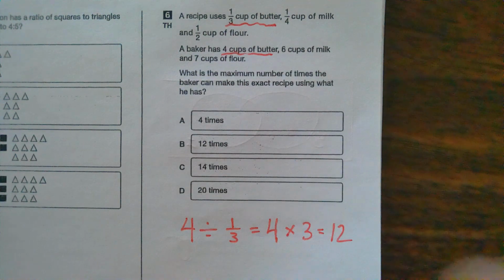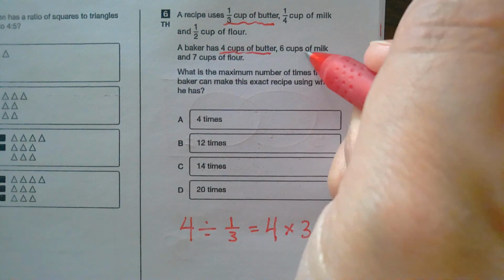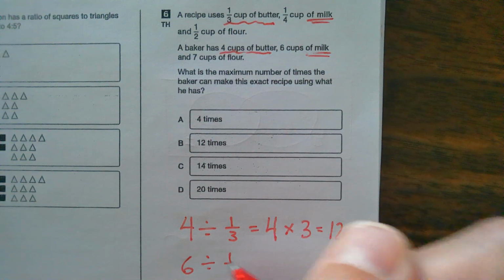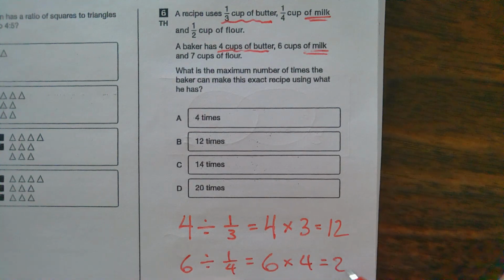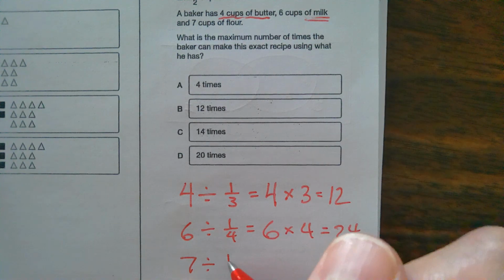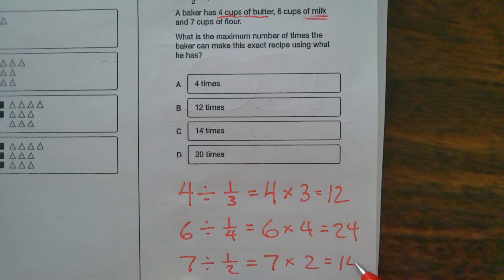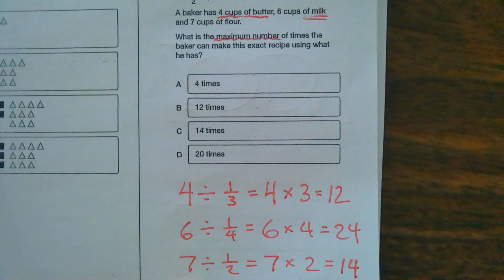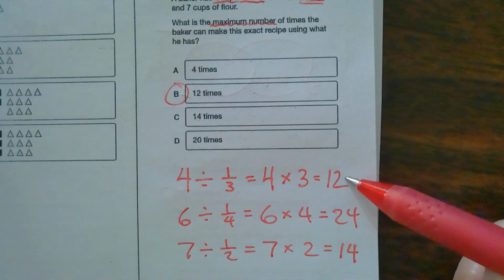Okay, let's see for this one. For the milk, 6 divided by 1/4. So 6 times 4, 24. And then for the flour, 7 divided by 1/2, 7 times 2, which is 14. Remember, it's asking for the maximum number. So the maximum would be the 12 in this case.